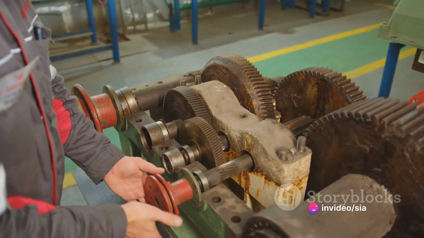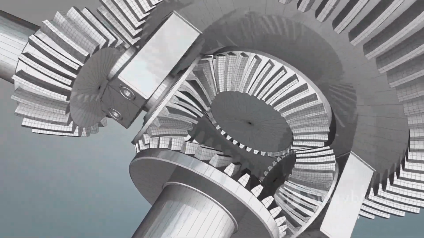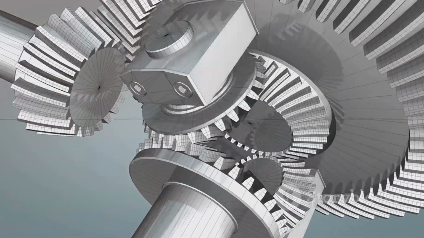The use of design data in gearbox designing is paramount. It helps in making informed decisions about the type of gears to use, their arrangement, and the materials to choose.